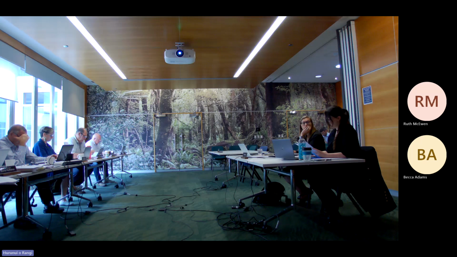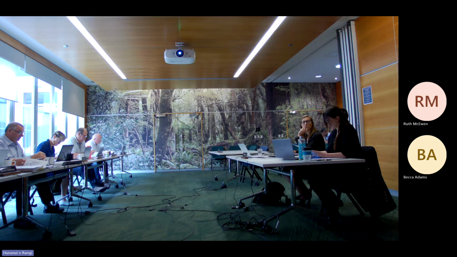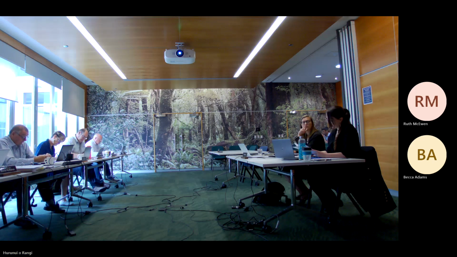Key changes between the operative and the proposed plan for this chapter are to have objectives, policies, rules and standards allowing for certain activities as being permitted. They are generally appropriate, such as existing land uses, conservation, natural hazard mitigation, and customary purposes, where activities are not expected to have adverse effects on the values of outstanding natural features and landscapes.